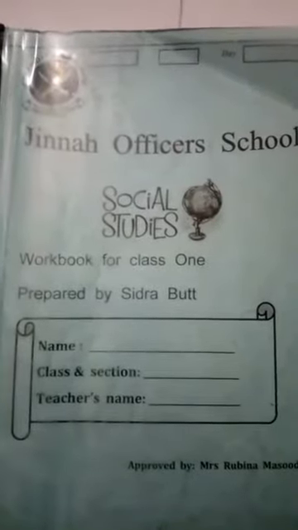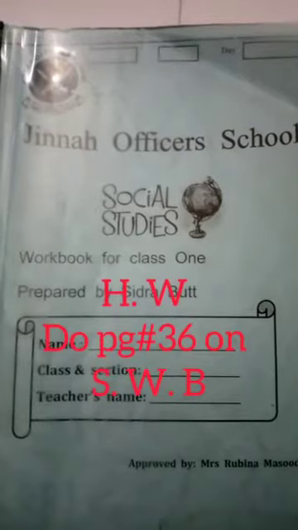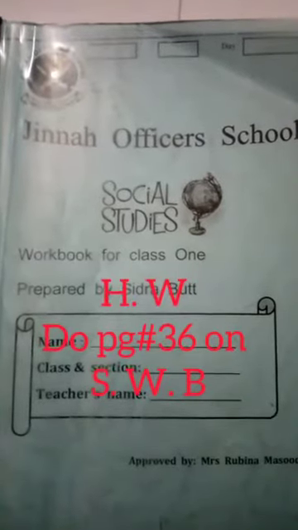Today your homework is to do page number 36 in your school workbook. Now open page number 36, write the date and day, and write homework. Match these places of worship with their religion and symbols.